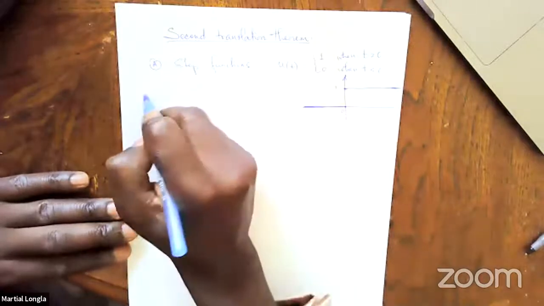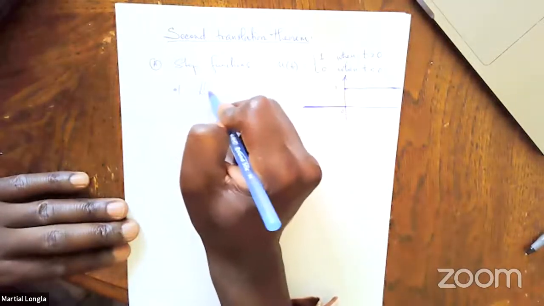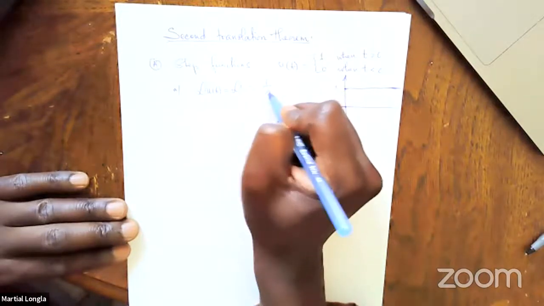And one obvious thing is the Laplace transform of u of t is the Laplace transform of 1, which is 1 over s.